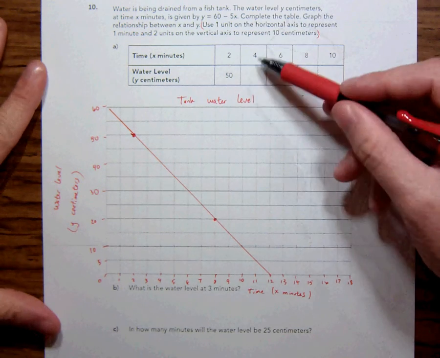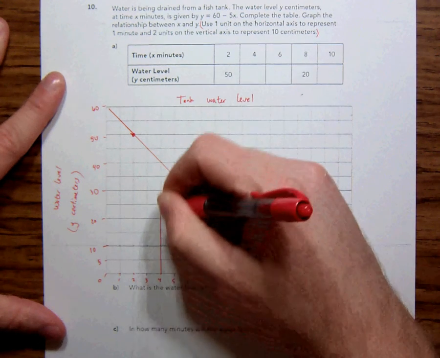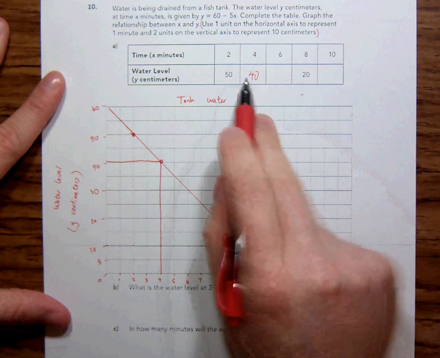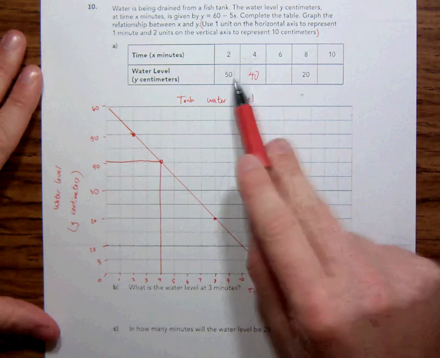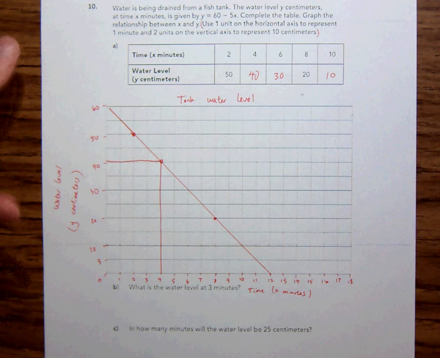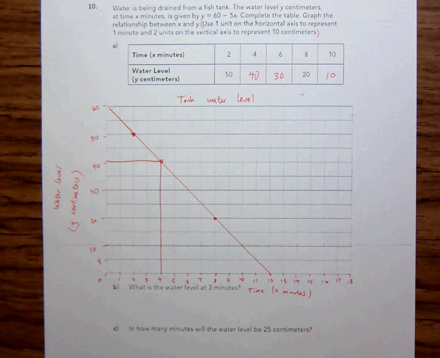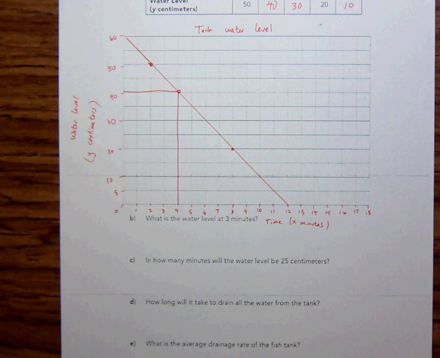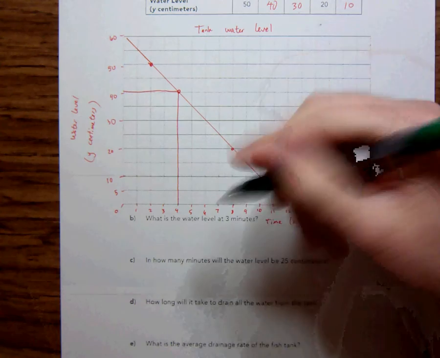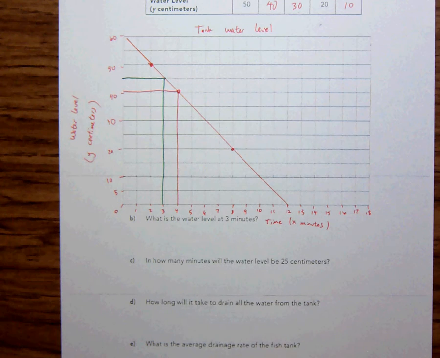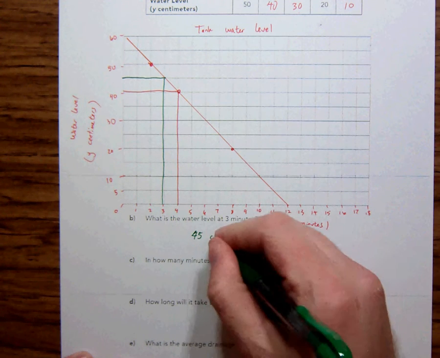So I know there's a point at 4. Well, 4 is right there at 40, and once you notice that every 2 it's kind of going down by 10. So this is probably going to be 30 down by 10, 20 down by 10, 10. Okay, so we got the graph and we got our table set up. What is the water level at 3 minutes? Okay, let me use a different color so this stands out. So at 3 minutes, we are right there. So that is 45 centimeters.